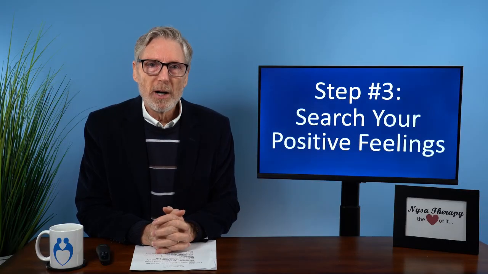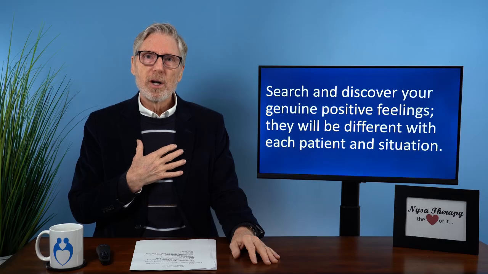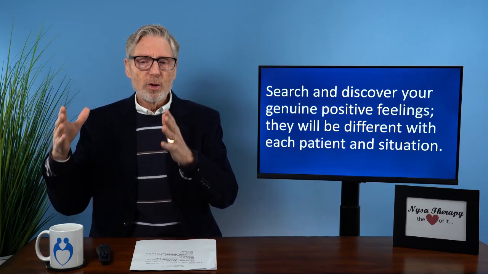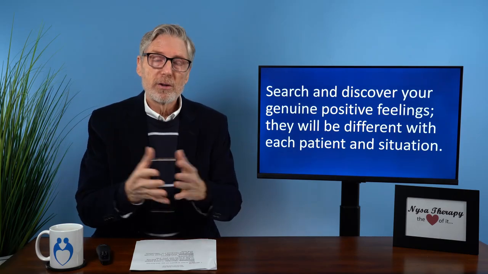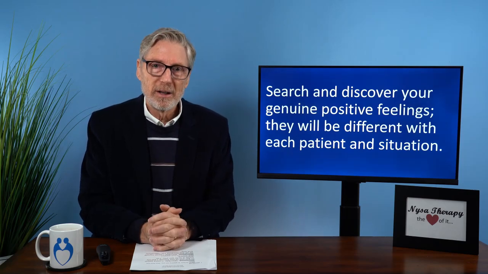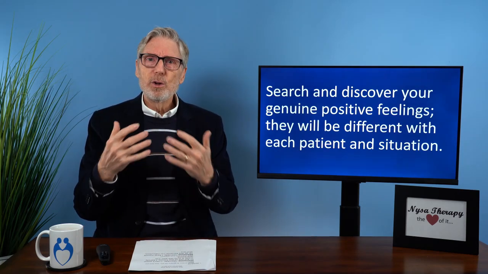Step 3, search your positive feelings. What we want you to do is search and discover your genuine positive feelings about the exceptions to criteria that you're seeing your patients display. When they do something different than what they've done their whole life, you're going to have positive feelings about it. You should have positive feelings about it. And these are people who have suffered immensely throughout their life. Horrible suffering. It is such a painful way to live with personality disorder. It is so painful. And suddenly they're doing something different and new that is on the road to a new life for them.